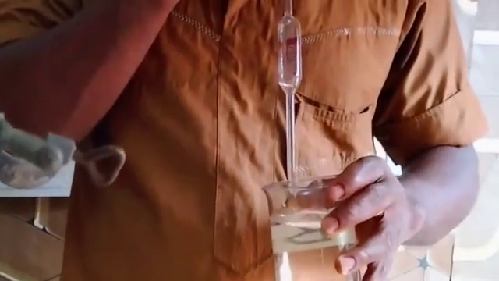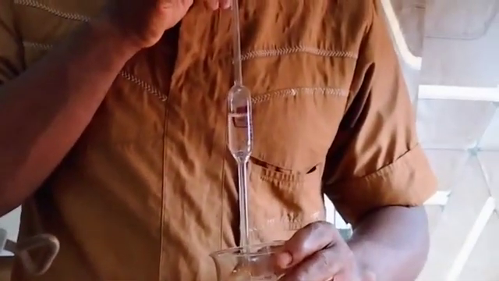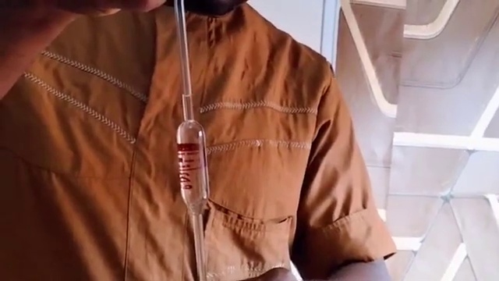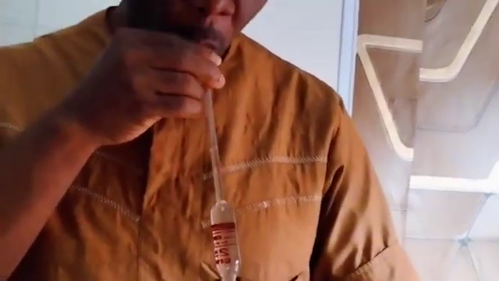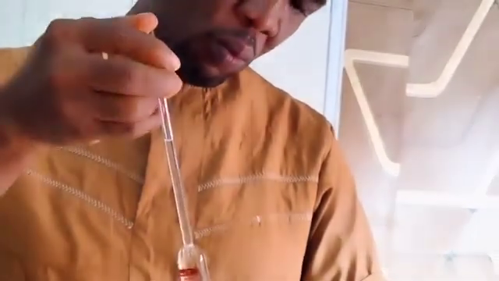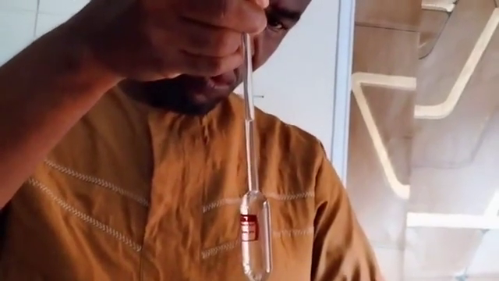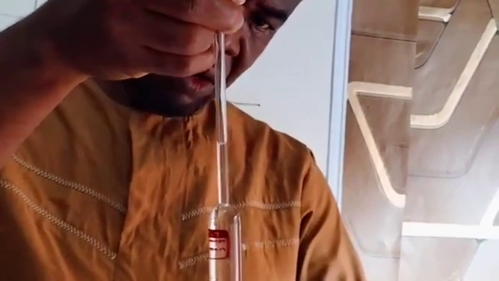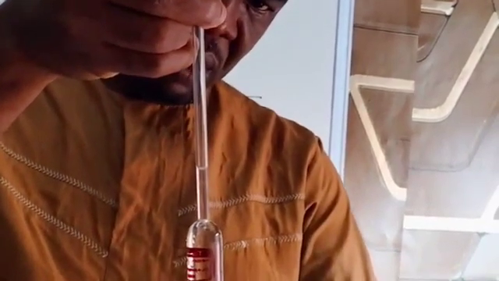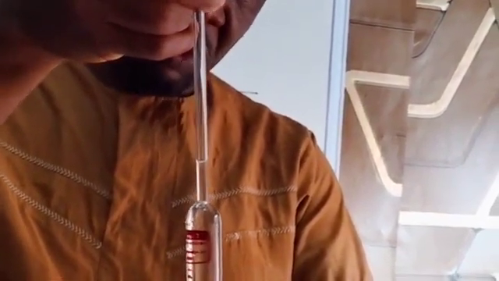Then we prepare the alkali. You can see it going down gradually to the meniscus, to the ring. We'll stop there.